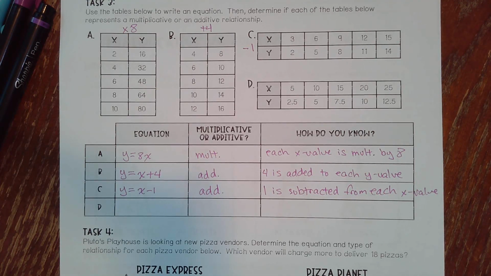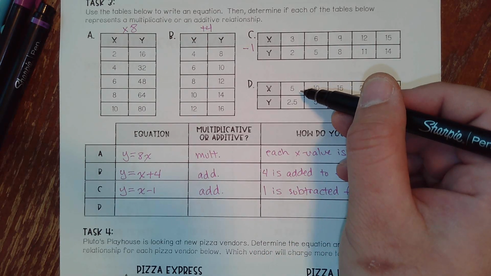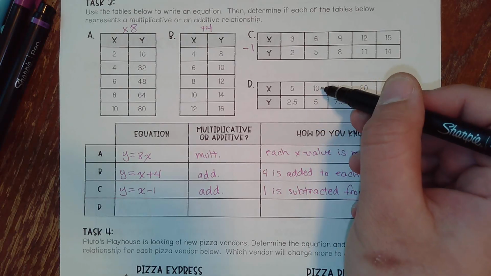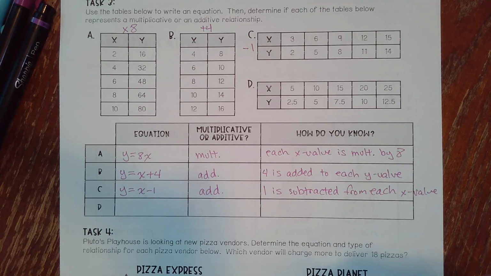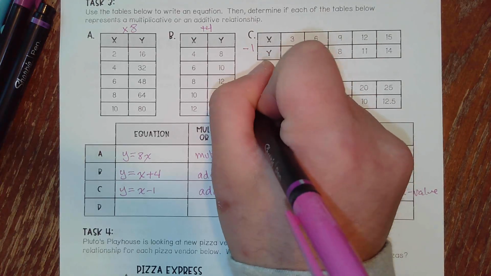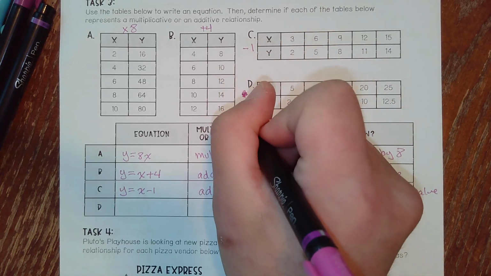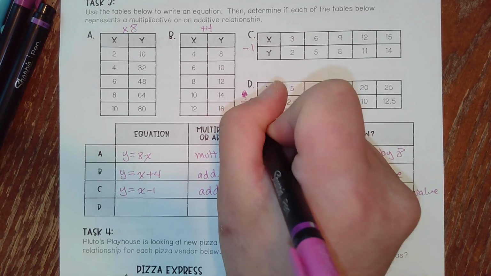All right. What's happening here is we're starting with our x. We're going to 2.5, 10 to 5, 15 to 7.5, 20 to 10, 25 to 12.5. What's happening here could be written as 2 different ways. We can say divided by 2, or we can say times 0.5.